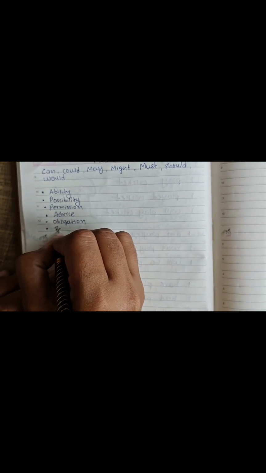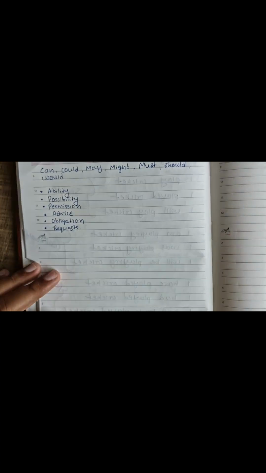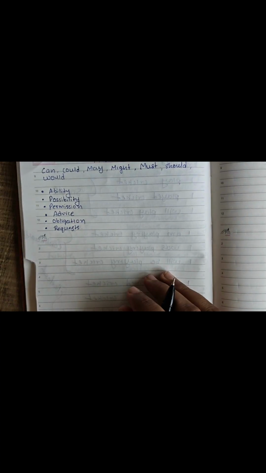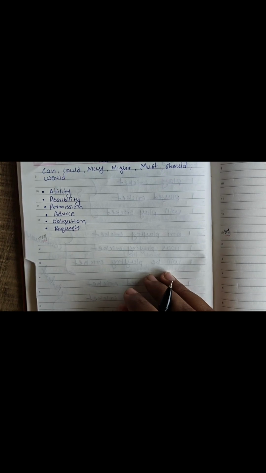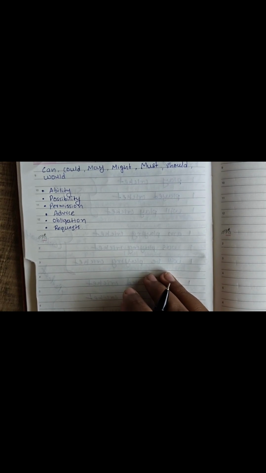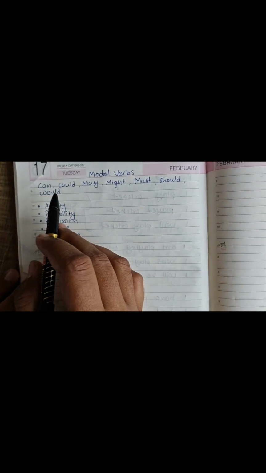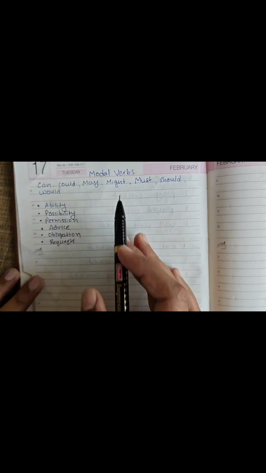Then request. This kind of emotion, when we want to express it, at that time we use modal verbs. So these are the modal verbs I have written above.